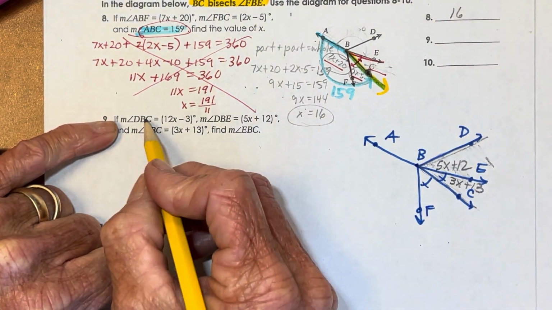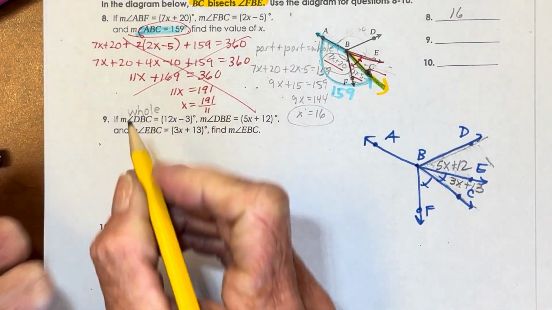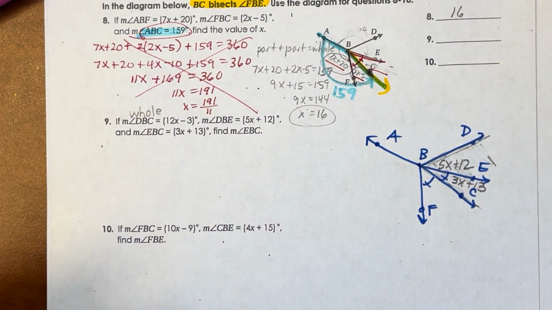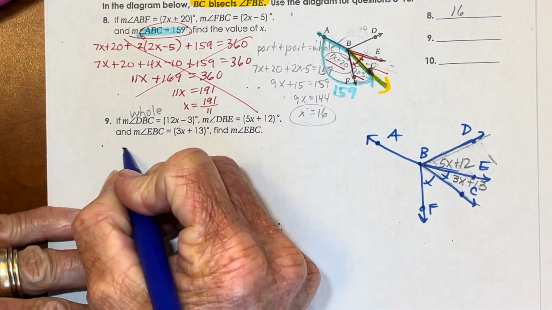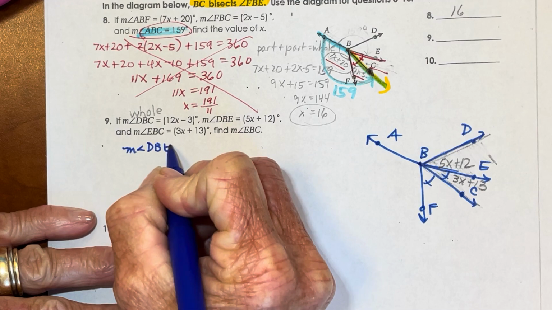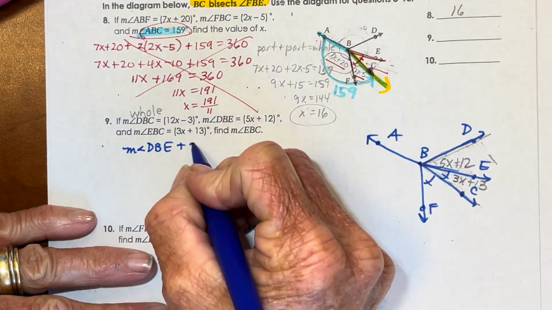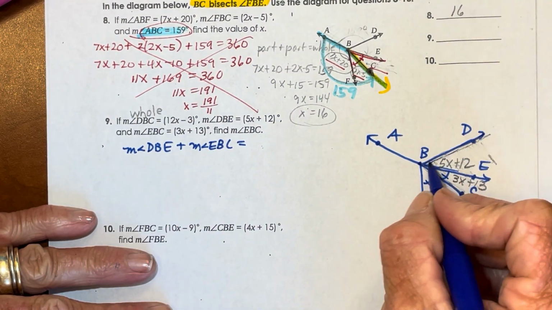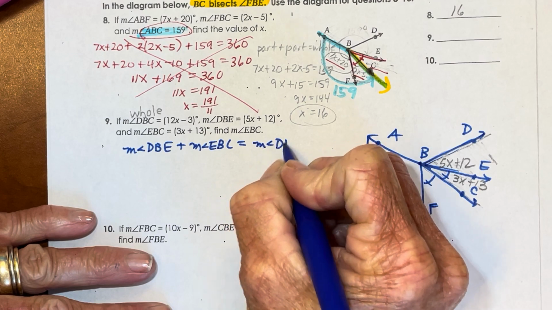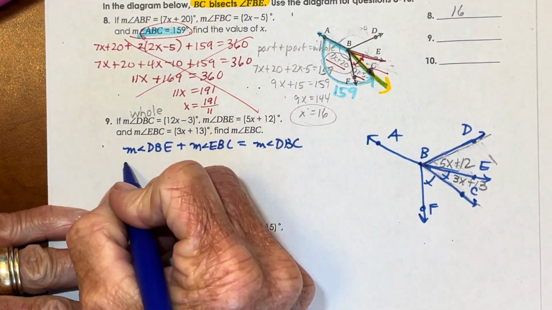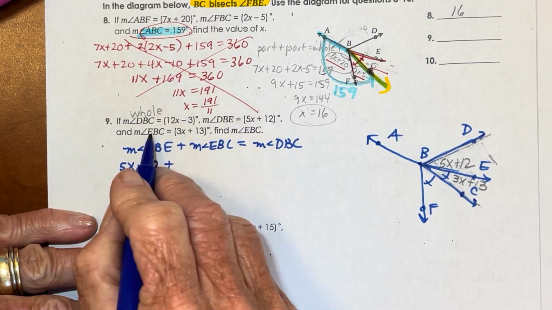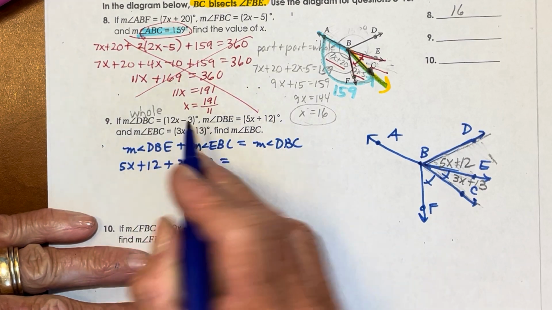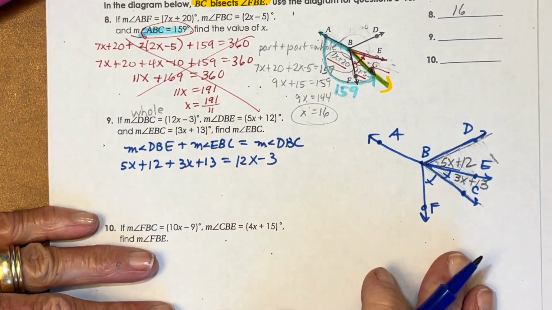So DBC, this is the whole. So once again, we're going to have the part plus the part equals the whole. Let me write this out the long way. The measure of angle DBE, plus the measure of angle EBC, is equal to the whole thing, which in this case is DBC. All right, DBE is 5x plus 12. EBC is 3x plus 13. And DBC, the whole thing, is 12x minus 3.